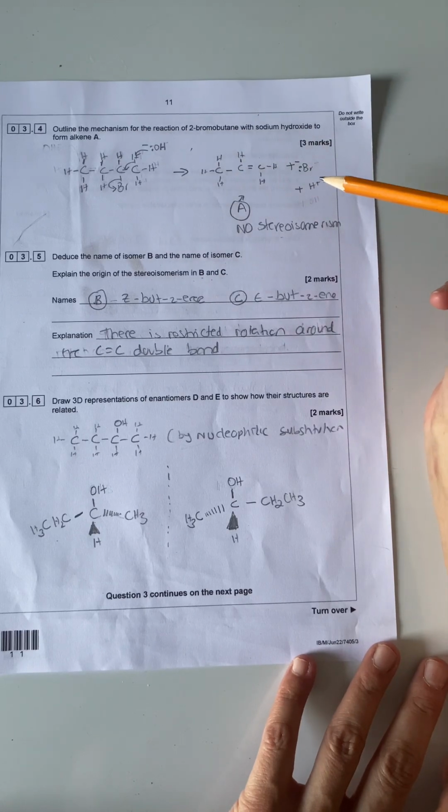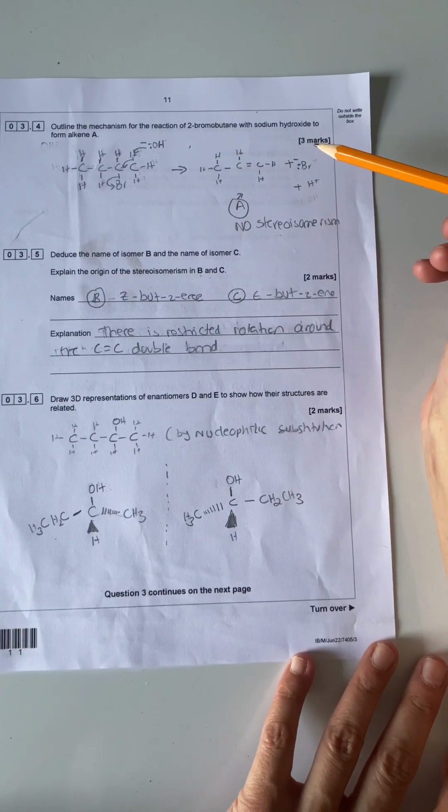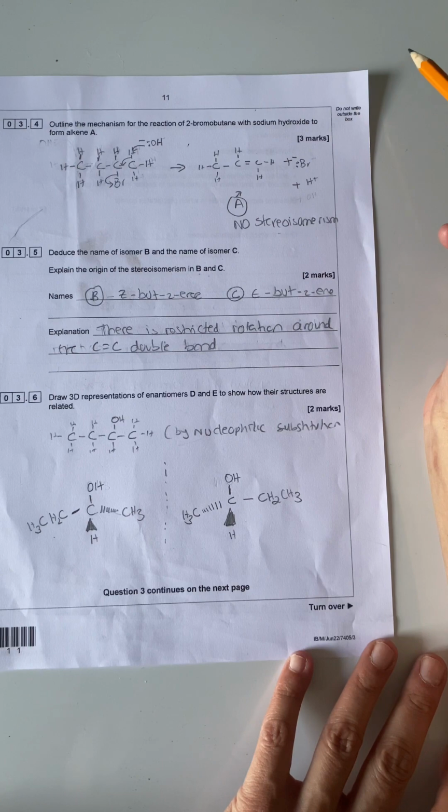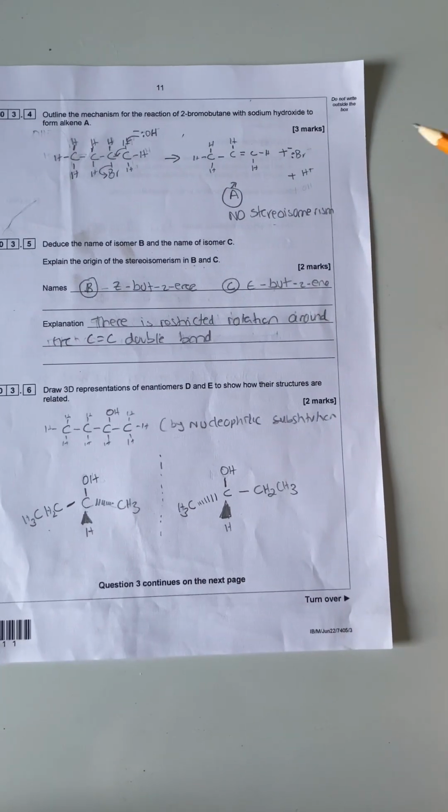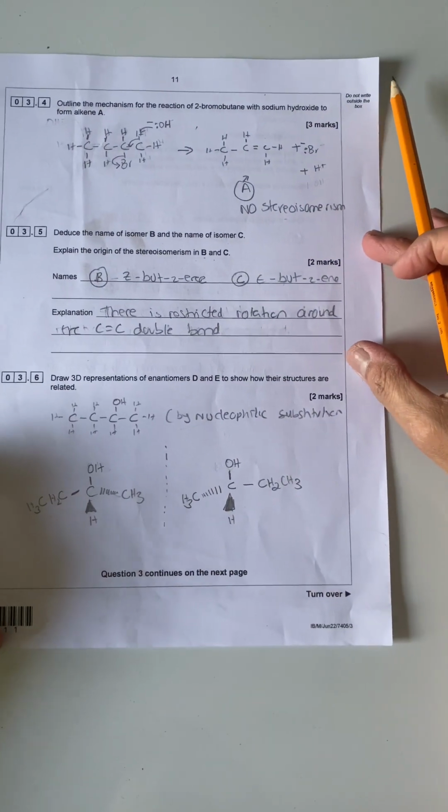I just wonder if I've done this correctly. Let me just check. Yes, that's correct. I was a bit in doubt there.